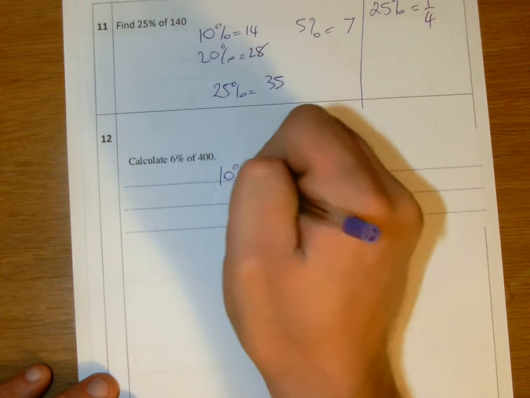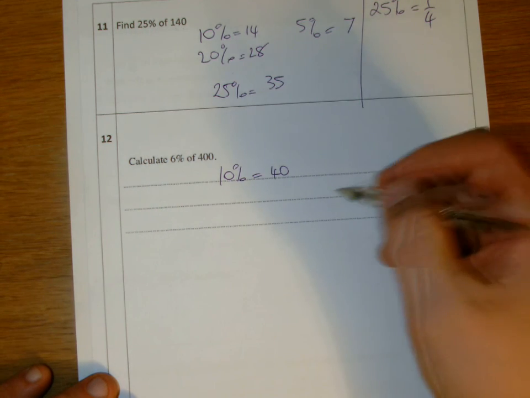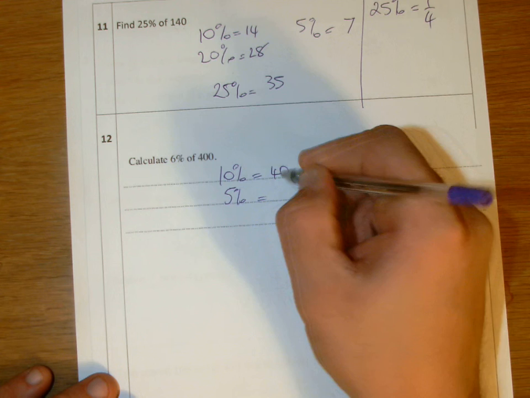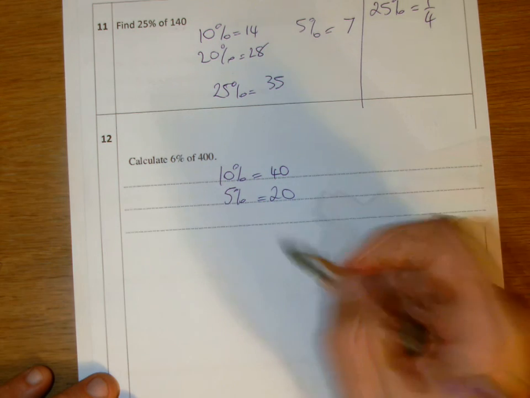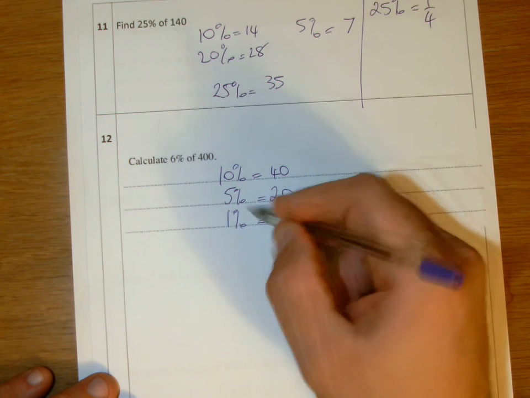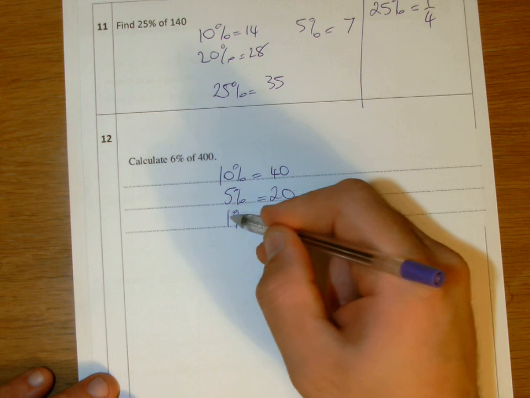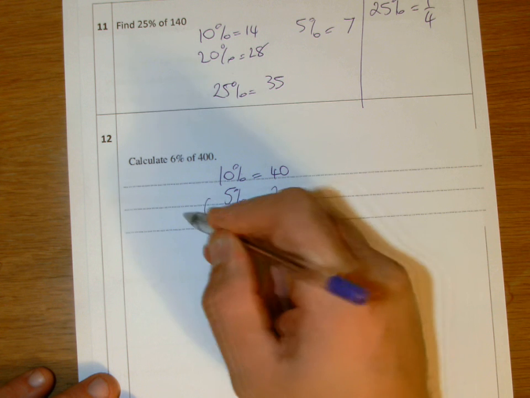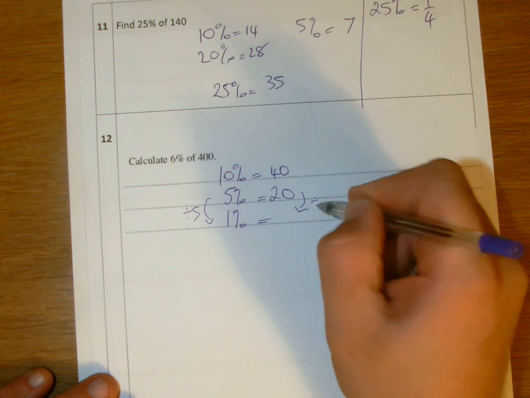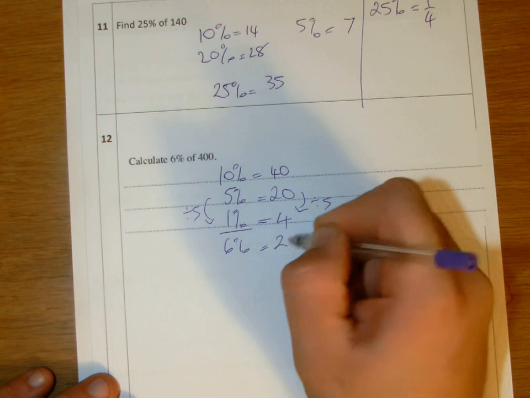With the last one then, 6%. Well, 10% of 400 is 40. We want 6, so maybe you could work out 5% next. So of course it's half of it, so that's 20. And then we need 1%, don't we, to give us 6%. Now, lots of ways of getting 1% from either of these, but I suppose from 5%, you could just divide it by 5, couldn't you? That will give you 1%. So divide that by 5. 20 divided by 5 is 4. So you've got your 6% is those two added together, 24.